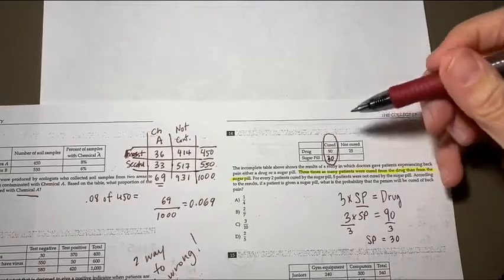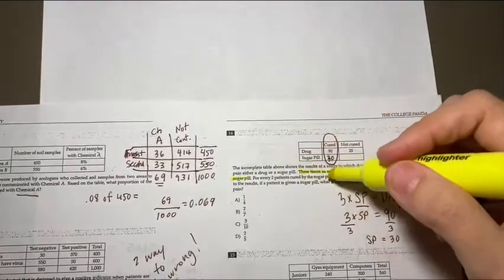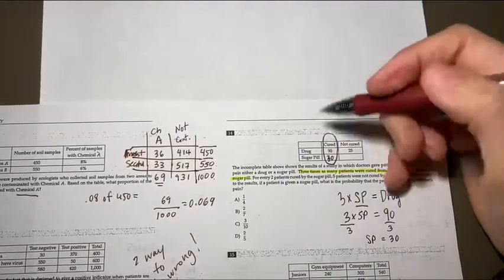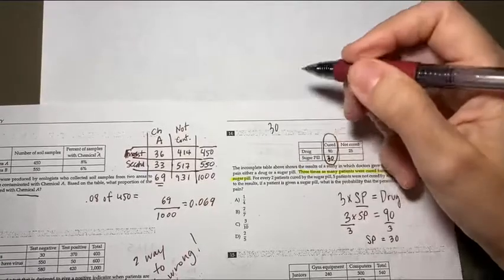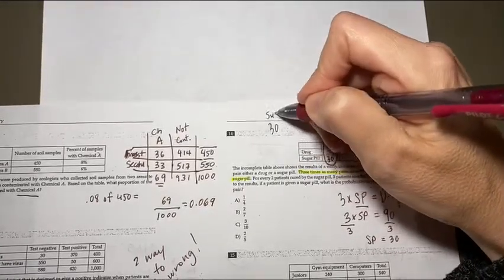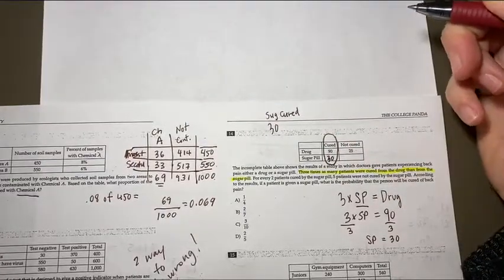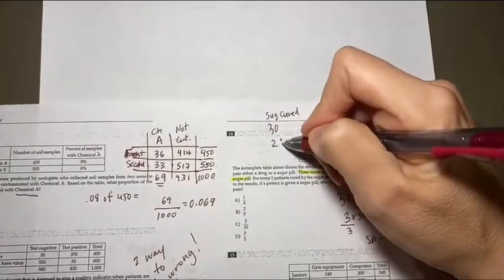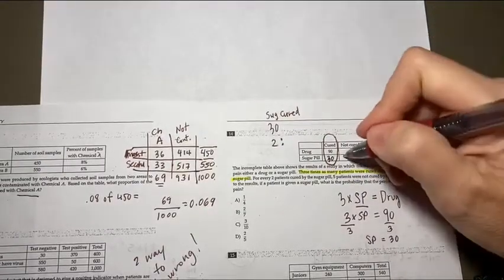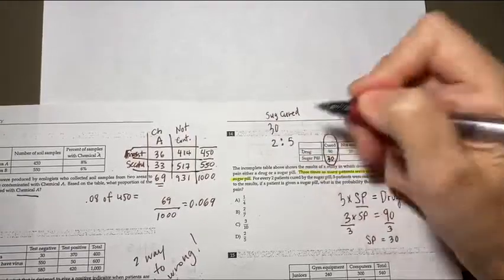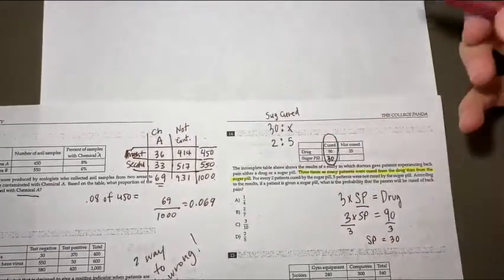Okay. Now the next sentence says, for every 2 patients cured by the sugar pill, all right, so we know we have 30 patients cured by the sugar pill. And for every 2 patients that are cured by the sugar pill, 5 were not cured by the sugar pill. So we're trying to figure out what goes there. 5 were not. So we're trying to figure out what would match these ratios.